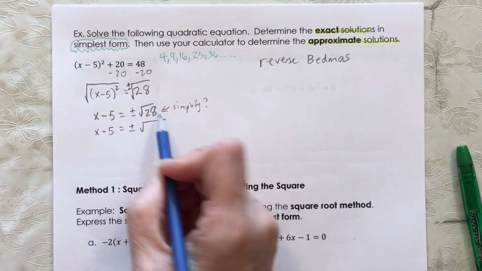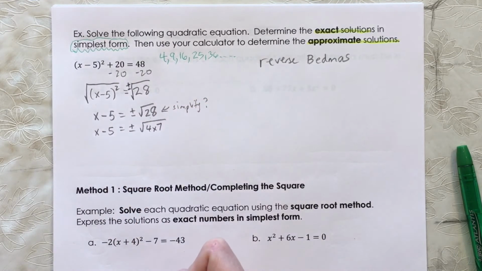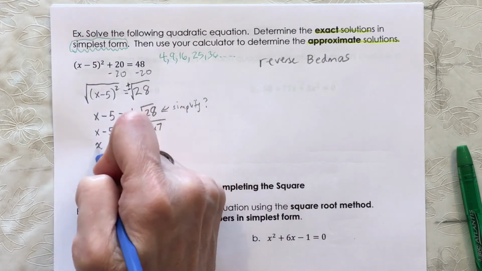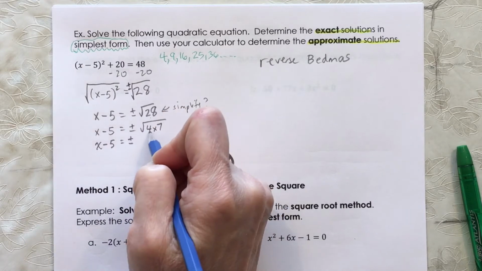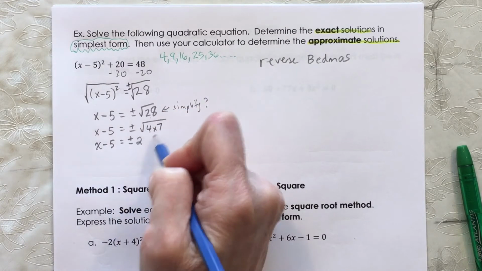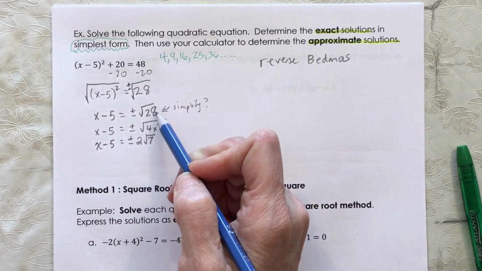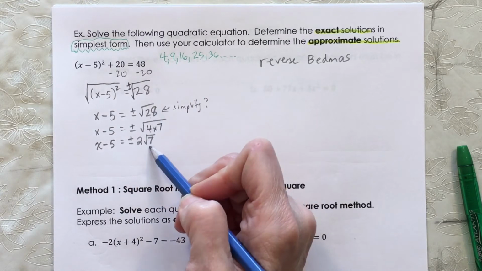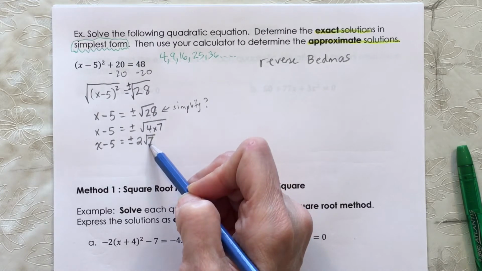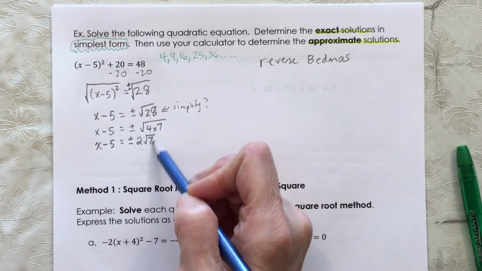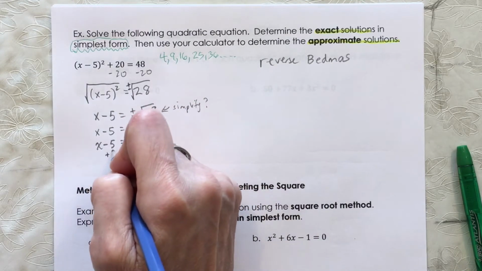So I can rewrite the square root of 28 as the square root of 4 times 7. And I can see that I'm going to do the square root of 4, which will give me the 2, times the square root of 7. Okay? So I've simplified the square root of 28 to this 2 times the square root of 7. They mean the same thing, but 2 root 7 is considered simplified. Okay? And then we still have to add 5 to both sides.